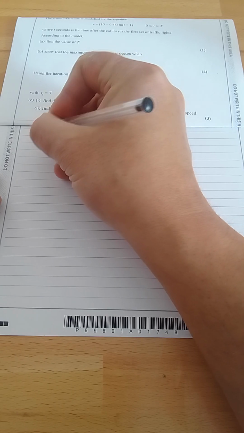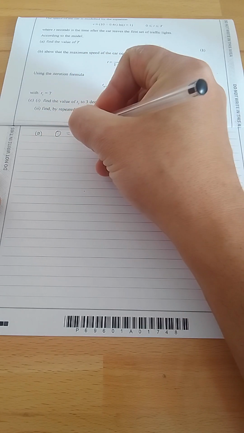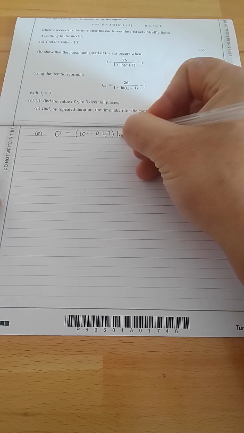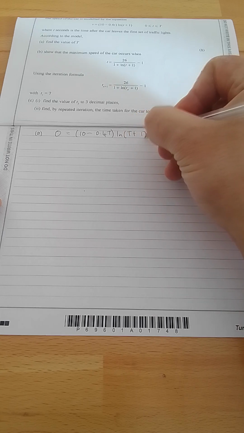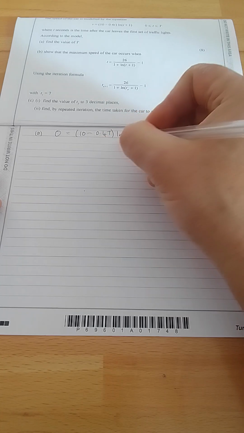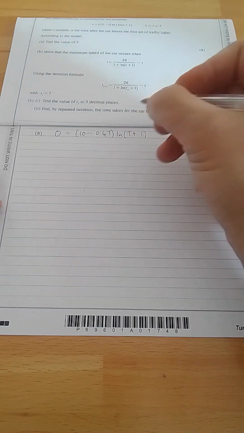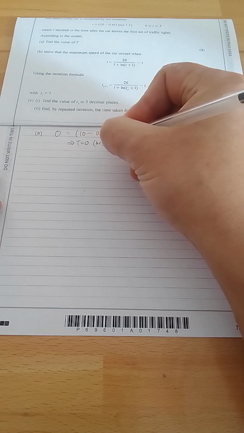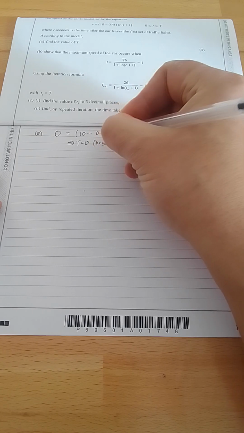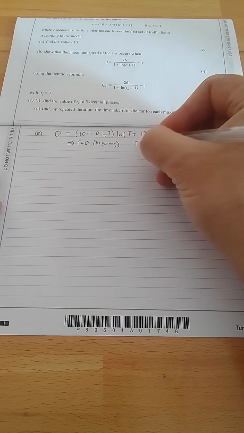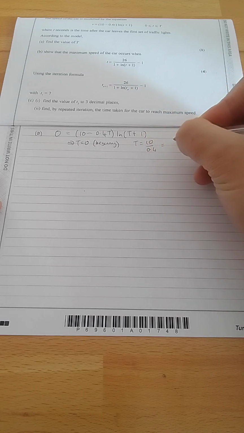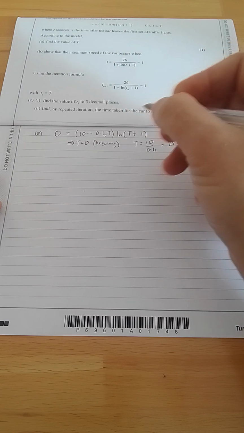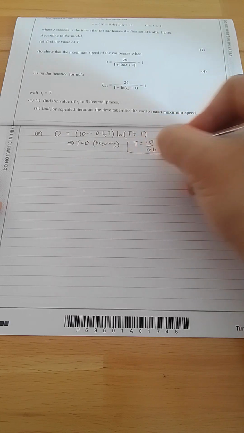So for part A, when the velocity is 0, we'll have 0 equals 10 minus 0.4t, times natural log of t plus 1, and there's two solutions for that, because either t is equal to 0, which is the beginning of the journey, or 10 minus 0.4t is 0, in which case t is 10 over 0.4, which is 25 seconds, which is the answer for the question here.